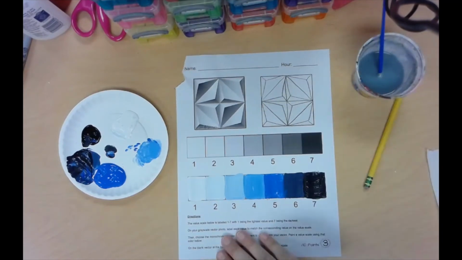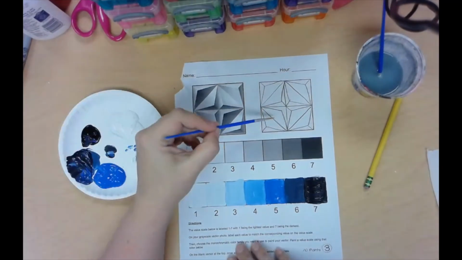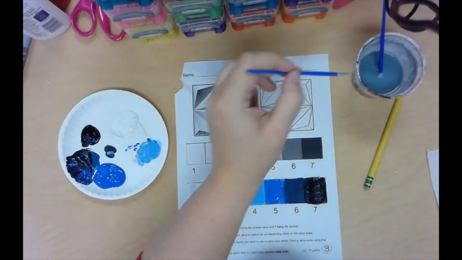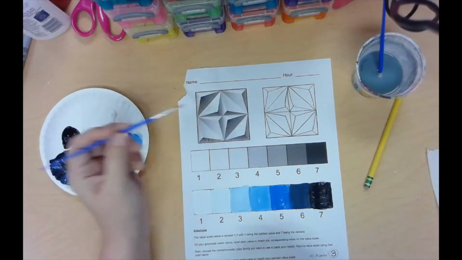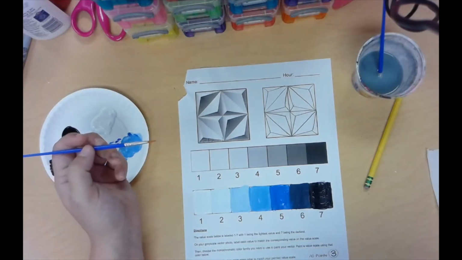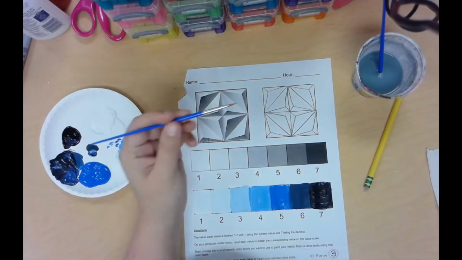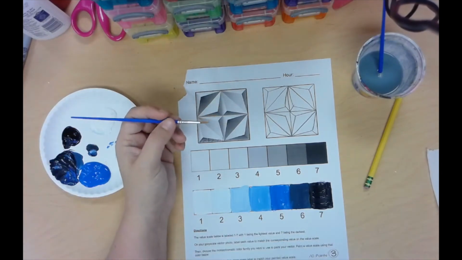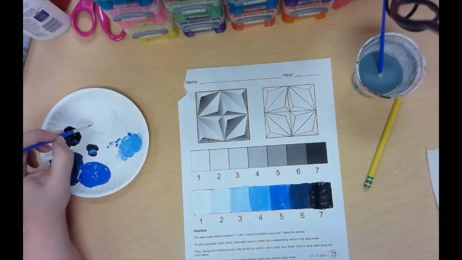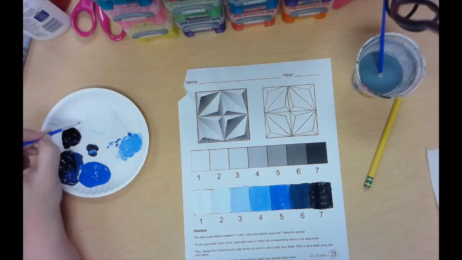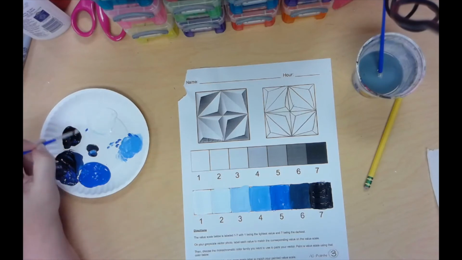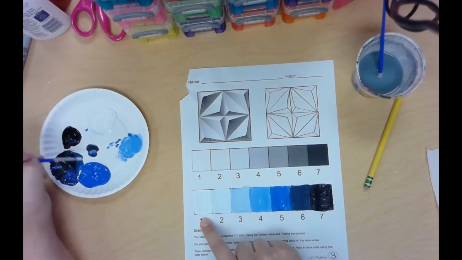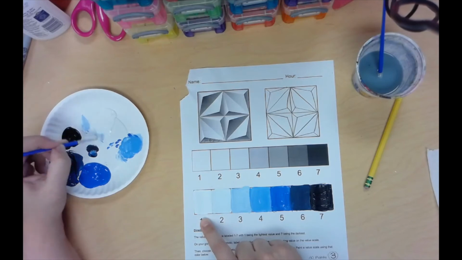Okay, so now that my value scale is done, we're just going to play around with this practice one up here. And I'm going to use my really thin paintbrush, and you're going to try to match the values and paint what you see. Now, this is just kind of an exercise so that you can practice painting what you see, and so that we can just determine if you kind of know what you're doing. So I'm going to start with the lightest value, which would be a 1.